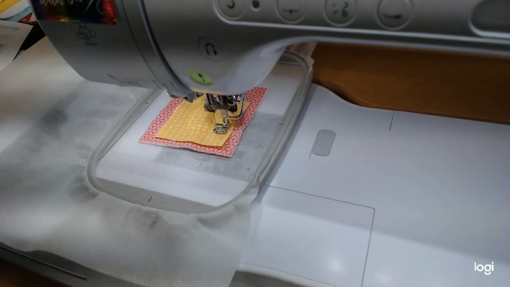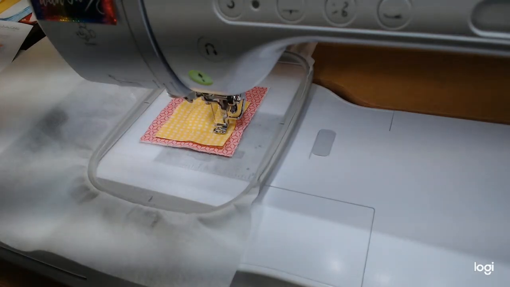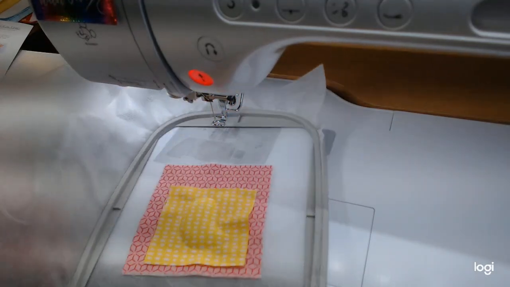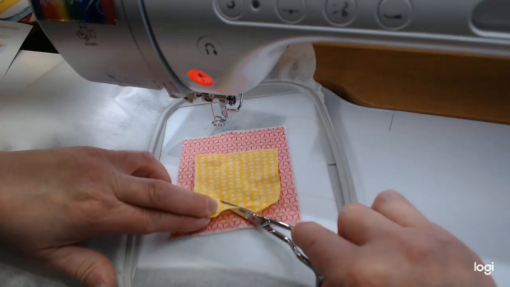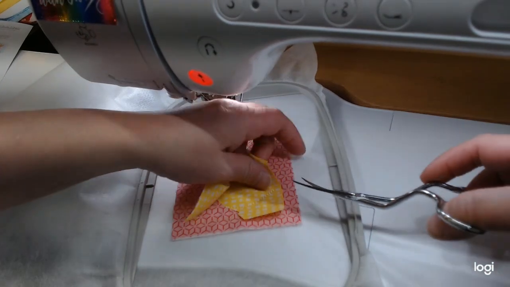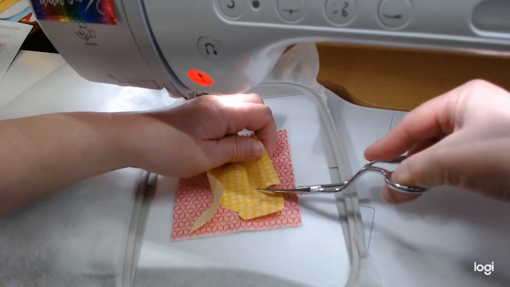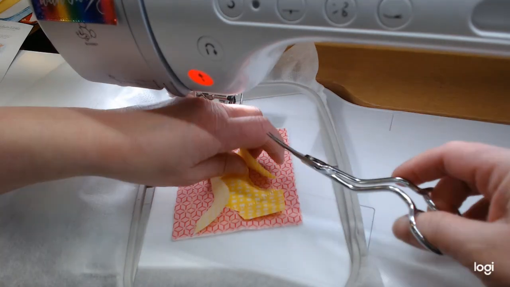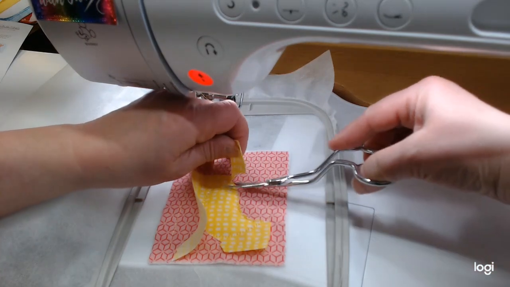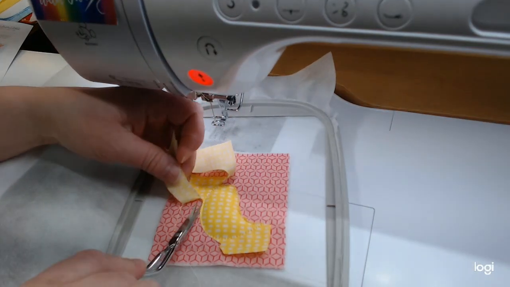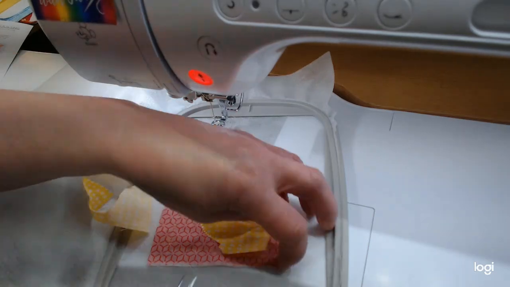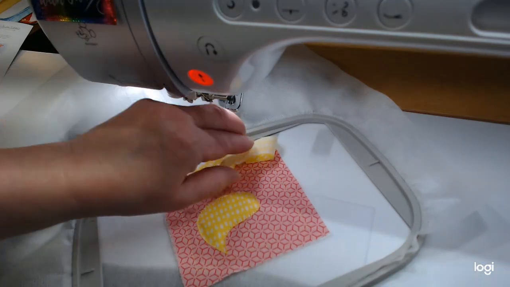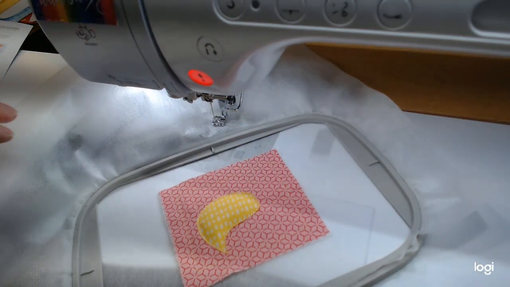Trim the fabric close to the stitch line. So now we're going to trim this fabric. Okay. Trim this close to the stitches, and then it's going to start working on the little legs. I think is the next step. Looks like the legs. Oops. There we go. So we got that trimmed, and then we're going to do the legs.